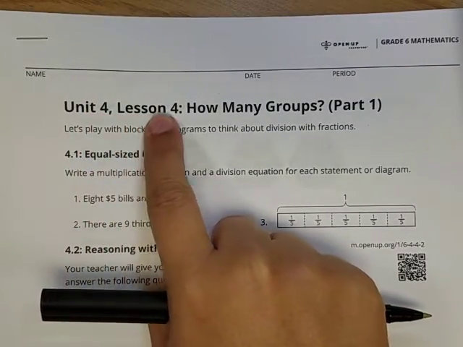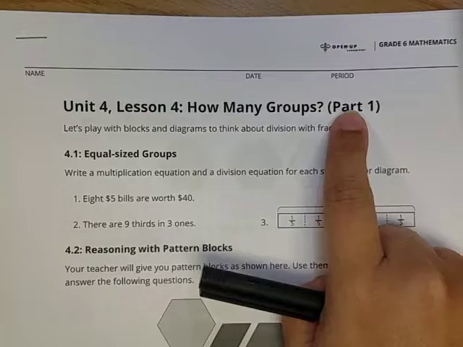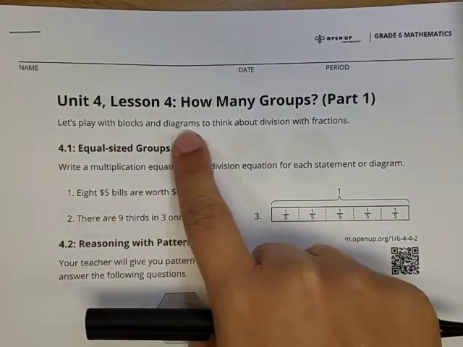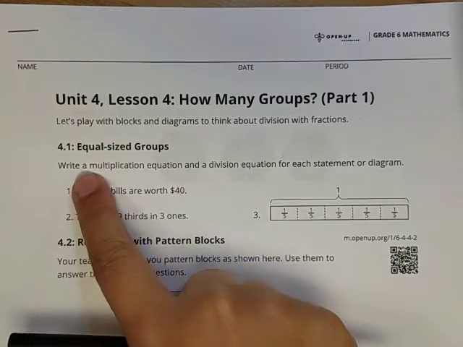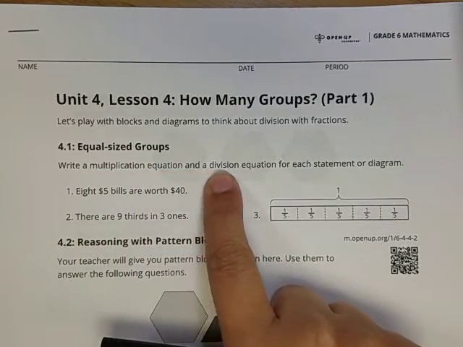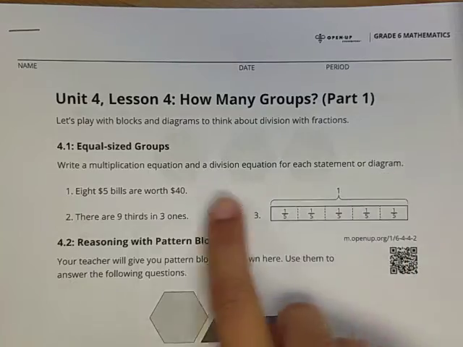This is Unit 4, Lesson 4, How Many Groups, Part 1. So we're going to play with some blocks and diagrams to think about division with fractions. 4.1, equal size groups. Write a multiplication equation and a division equation for each statement or diagram.